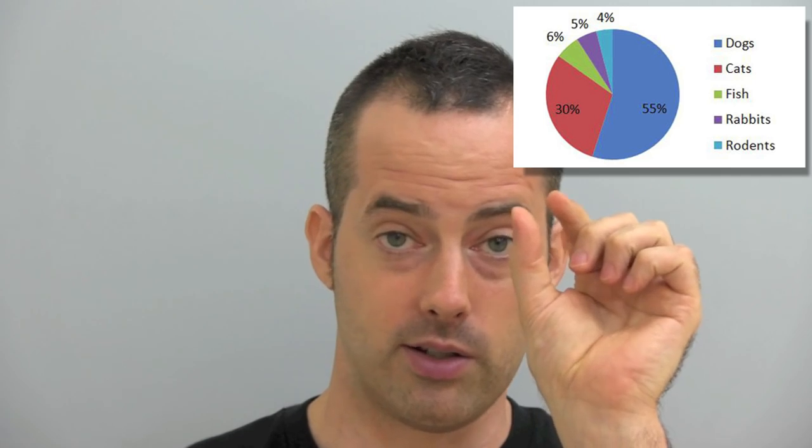Now, in a more intermediate way, we can talk about the relationships between these two things. So we could say many more people have dogs than have rodents. So I'm talking about, again, not just saying 6% of people have fish or 30% of people have cats. I'm talking about a relationship between the two. So in a more intermediate way, I could say, well, many people or a majority of people have dogs.